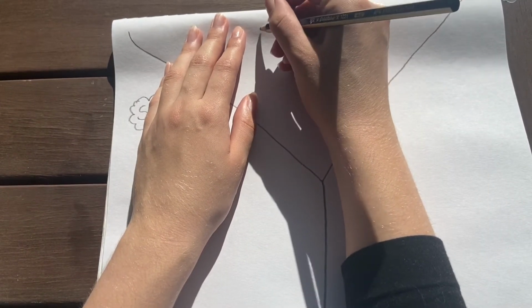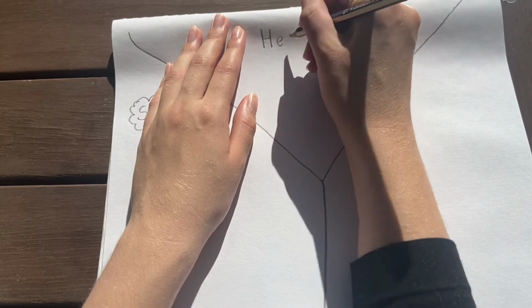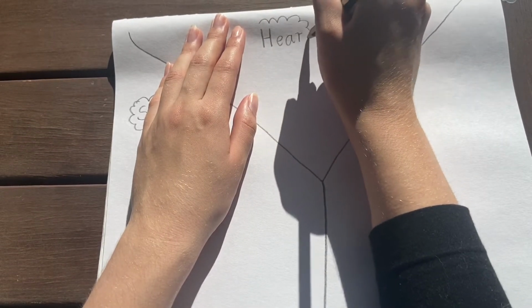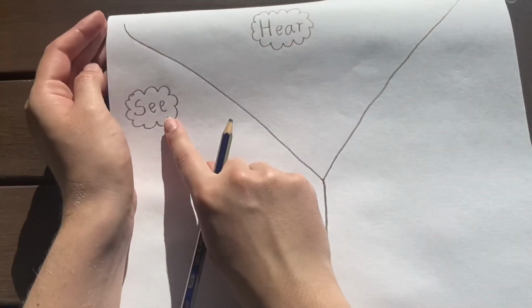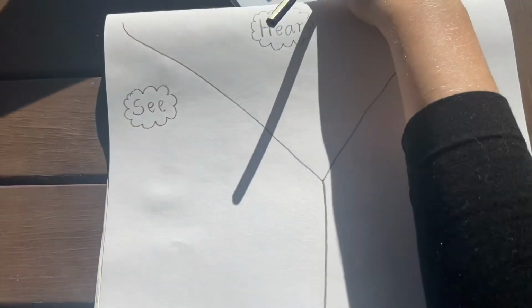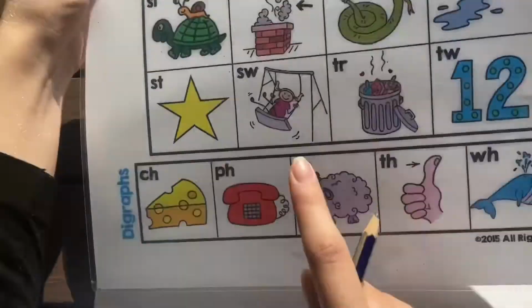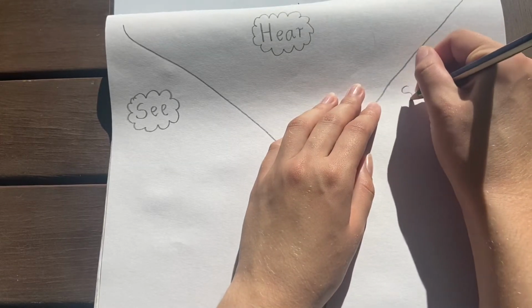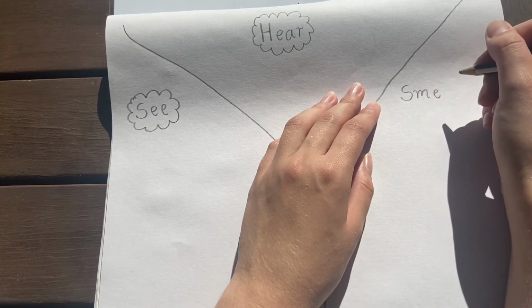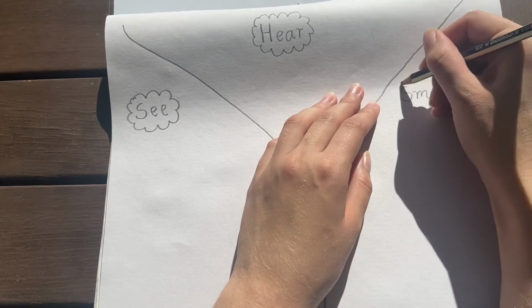I'm going to write up here, that you can hear something, is H. And then it's actually got the word ear in it. Ear is E, A, R. You hear through your ear. Let's put a bubble around that one. See, hear, and smell. Smell. S and an M, that's our blend. S, M, E, L, L. That's right, L, and there's two. Smell. Bubble around that one as well.